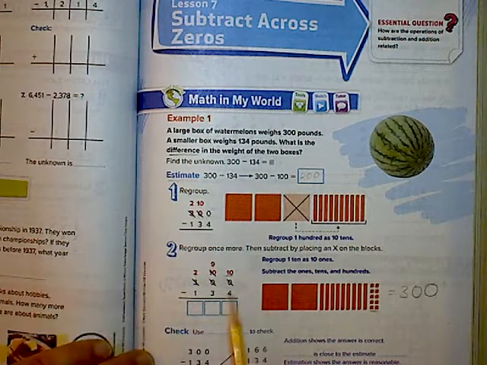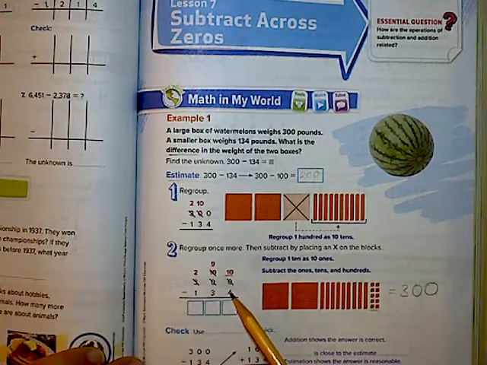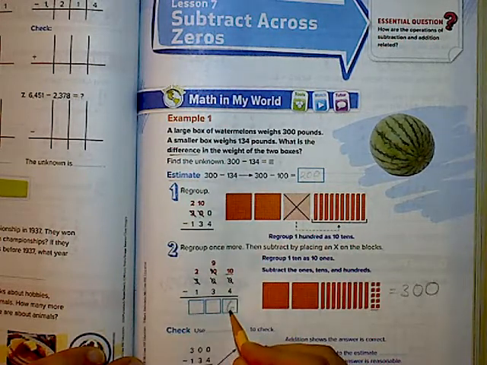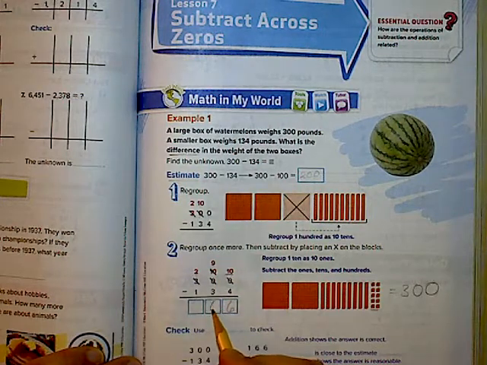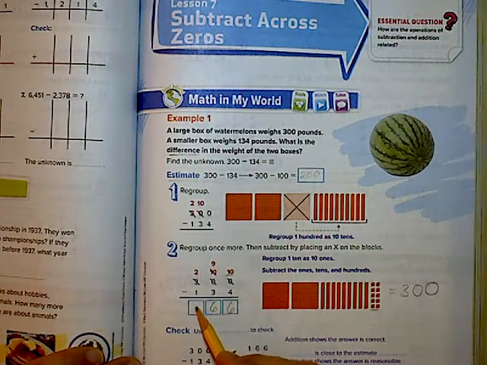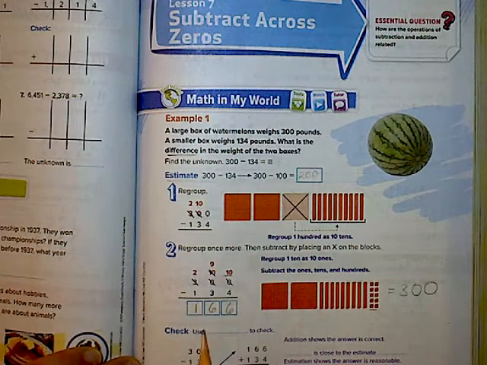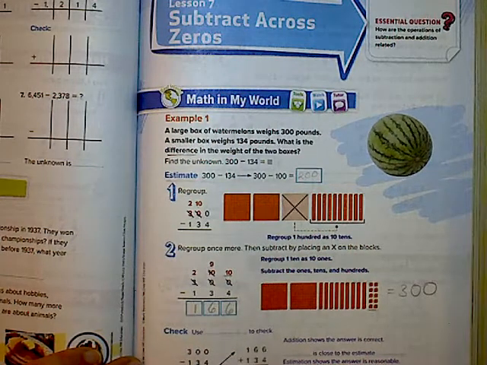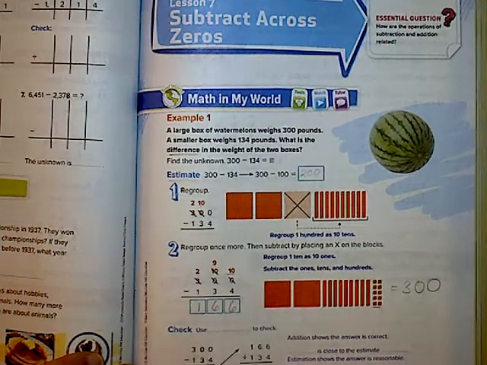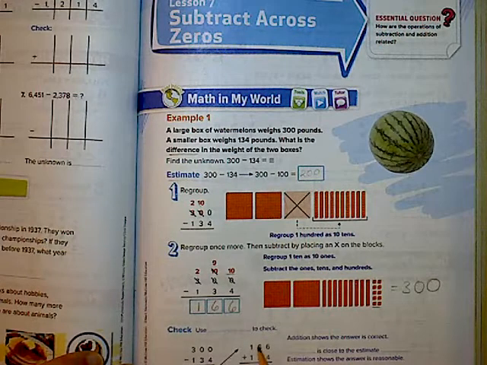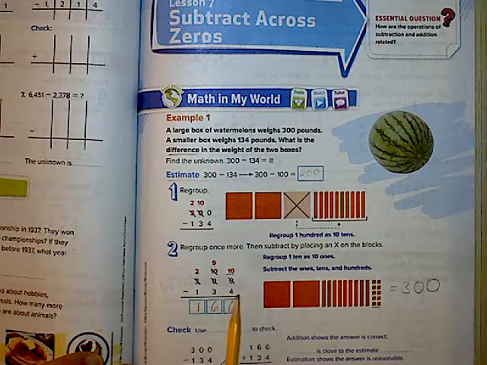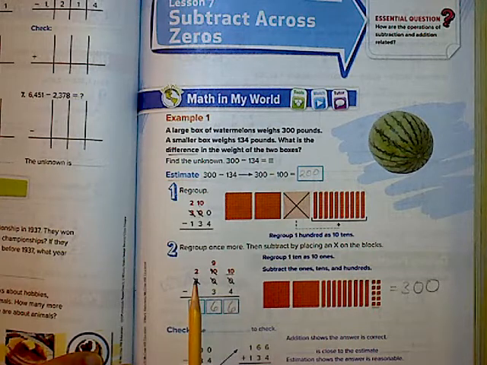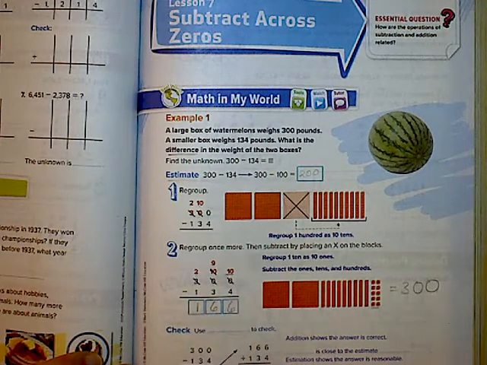Okay, now, once I've done that, I can do 10 minus 4. That's 6. I can do 9 minus 3. That's 6 as well. And I can do 2 minus 1. That's 1. So my answer should be 166. And then they went ahead and did the inverse operation to test it, and they were right. So when we regroup across zeros, sometimes we have to go really far away to find the help we need before we can do the subtraction.